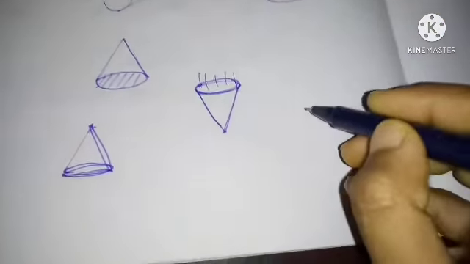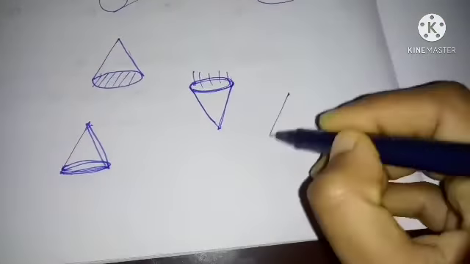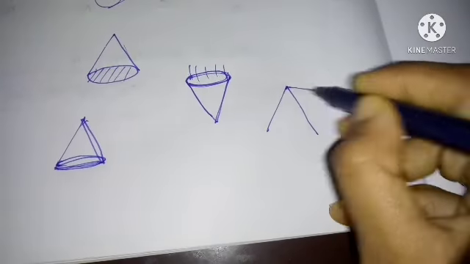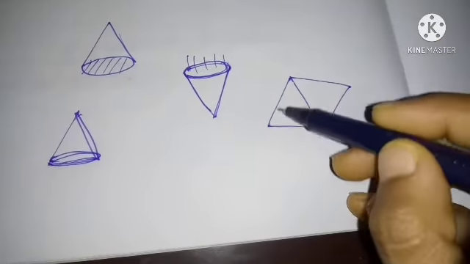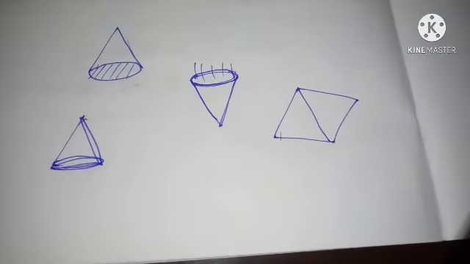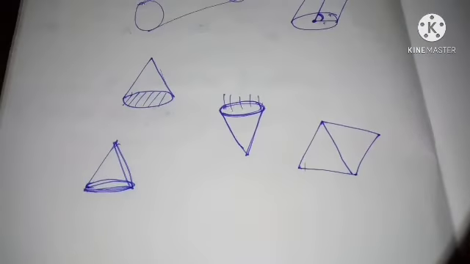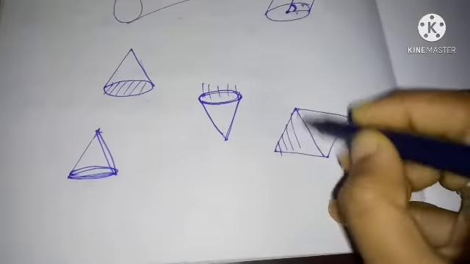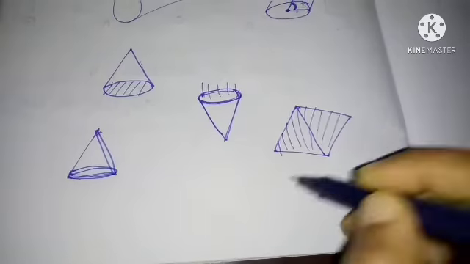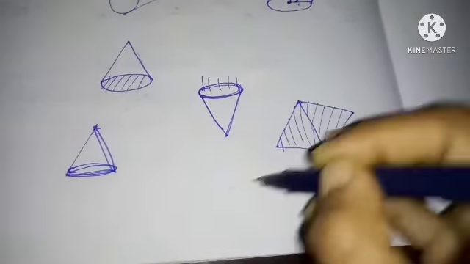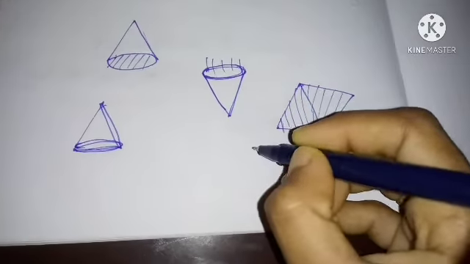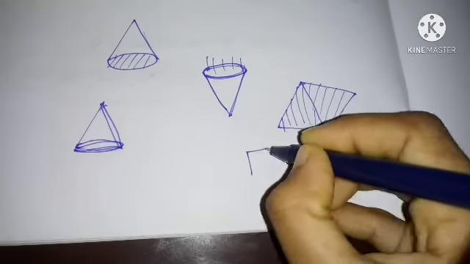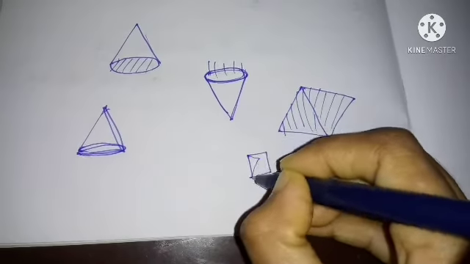Next you have the pyramid. The back side will be like that, where you have all the sides as triangles. It is a triangle shape here, here also a triangle shape, but sometimes the base, down here, the base of the pyramid will be square, which means it will look like this.